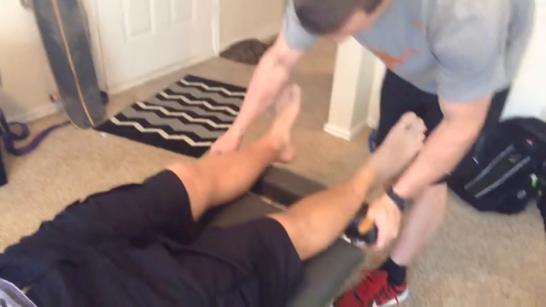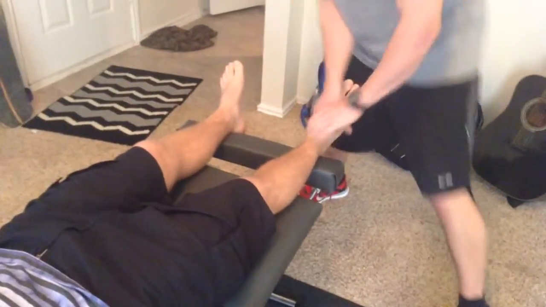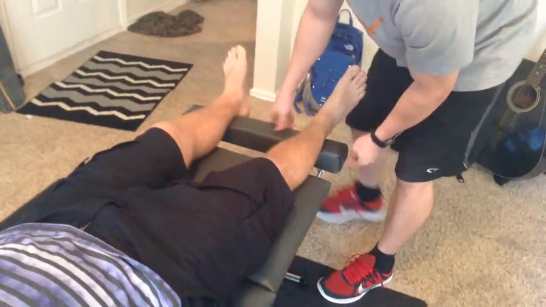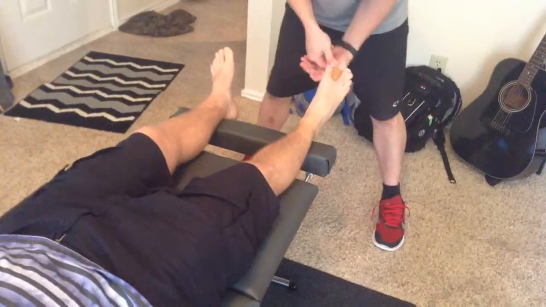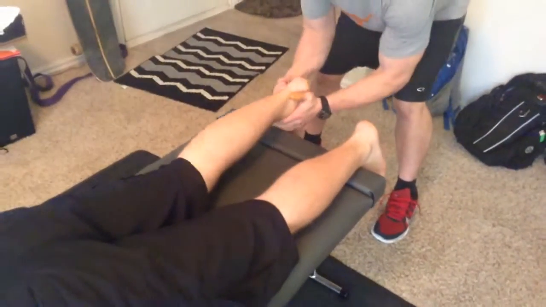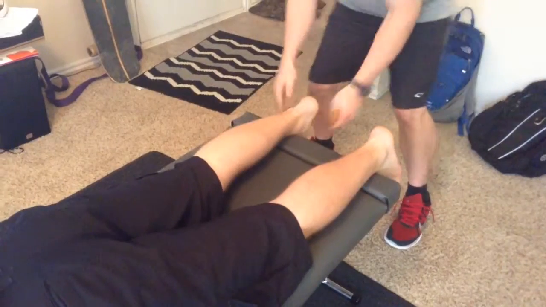Then the alternative talus supine. And the great toe technique. Then he's going to roll over. Going to do our alternative talus prone on the table. And alternative talus prone with the knee flexed.